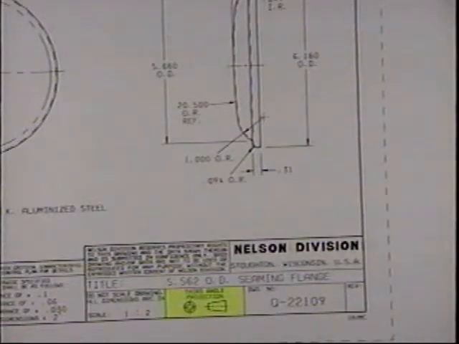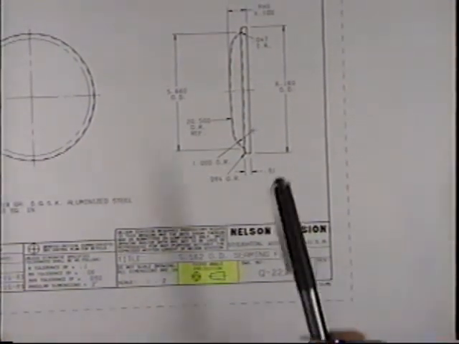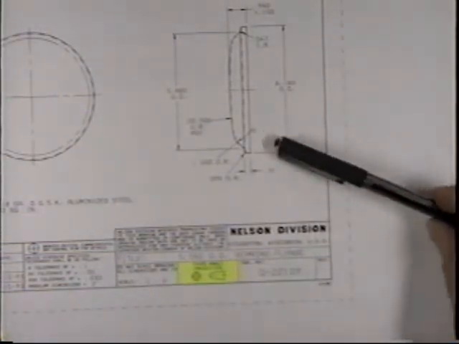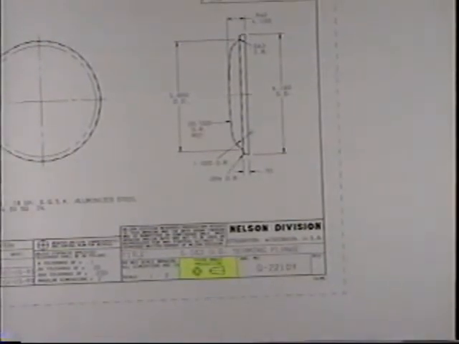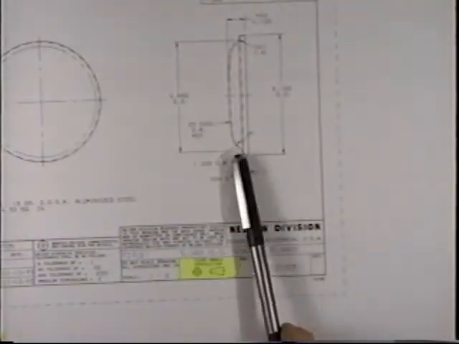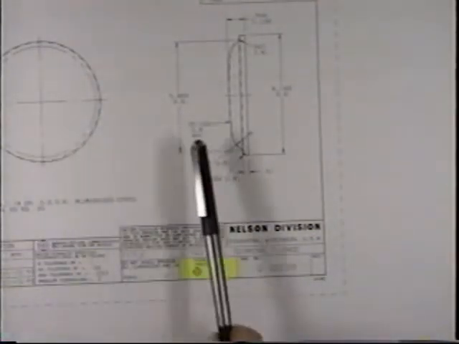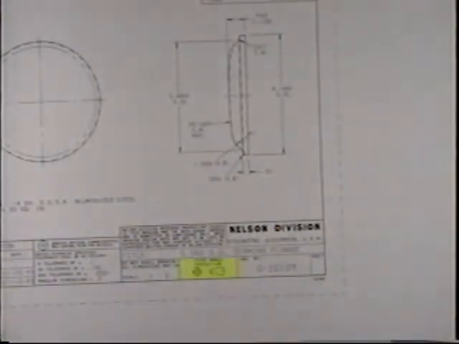To better get a feel for what first and third angle projection is, we'd better take a look at a drawing or a blueprint. The drawing on the screen is a drawing from Nelson Industries, and if I zoom out on it, you can see we've got a detailed view of a part, which is a regular orthographic view or an orthographic drawing. We've got a round stamping, and that stamping identifies the geometry of the part.